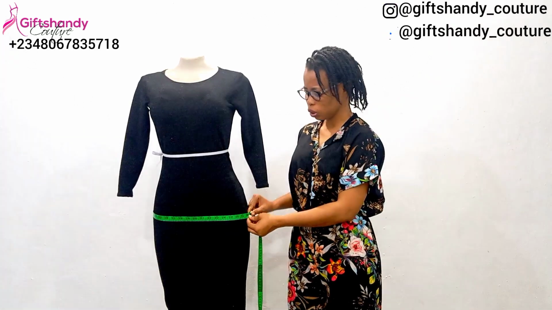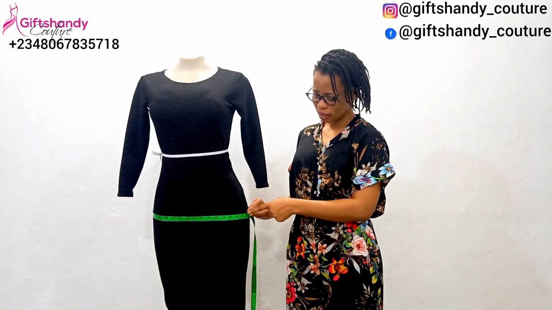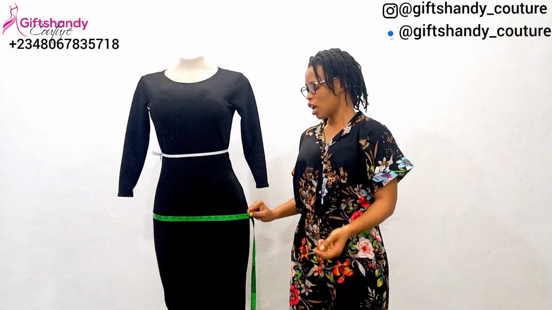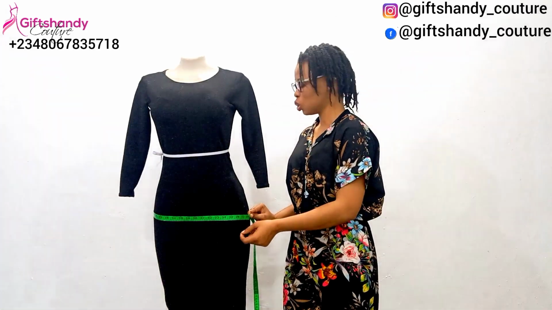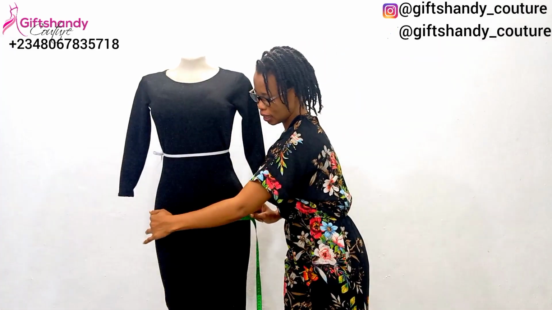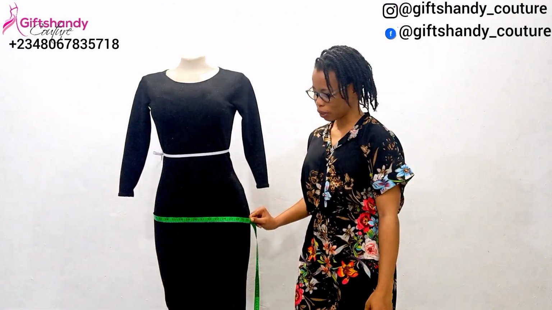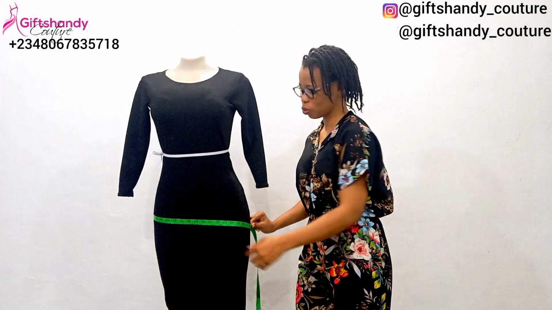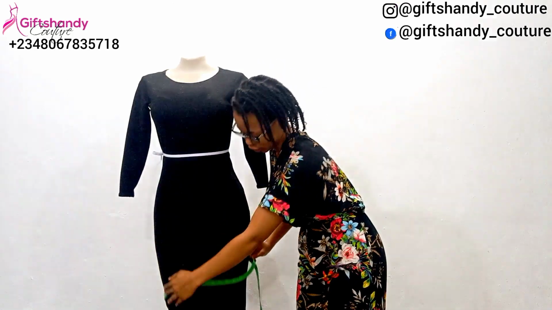Okay, so what do you do? Now, after I've taken this measurement, I discovered the measurement is 38 inches. Now, what do you do? Ensure that by the time you've taken this measurement, you can easily move your tape measure freely. So you keep increasing that measurement until it gets to the point where the tape measure can easily pass through the body like so. Can you see? I do that again.